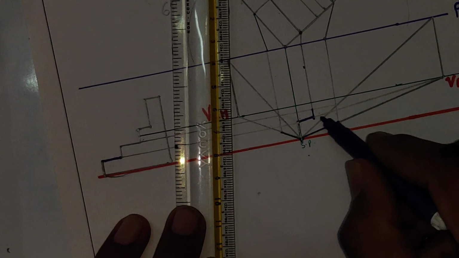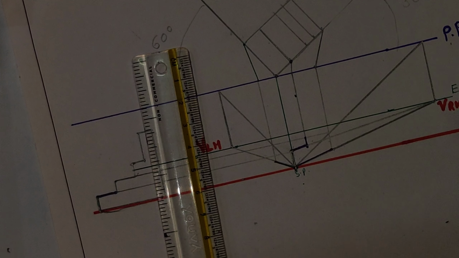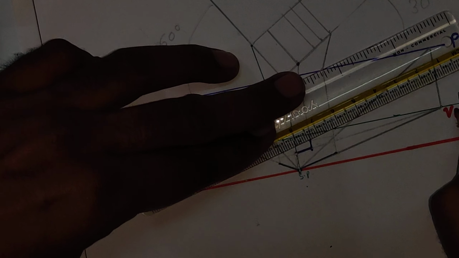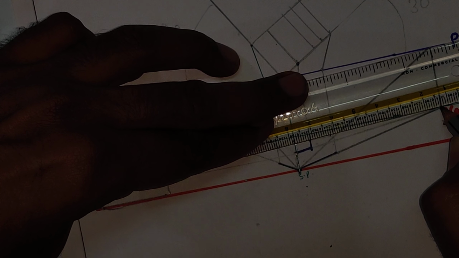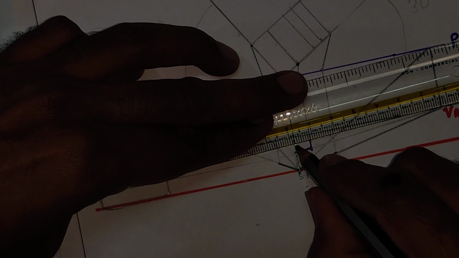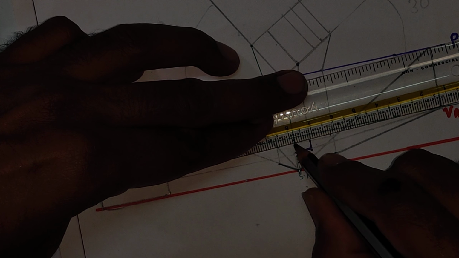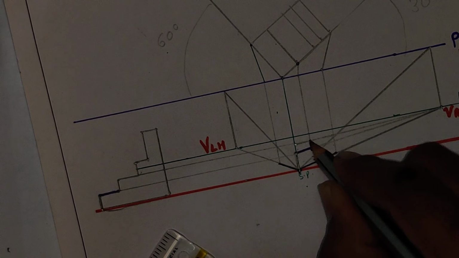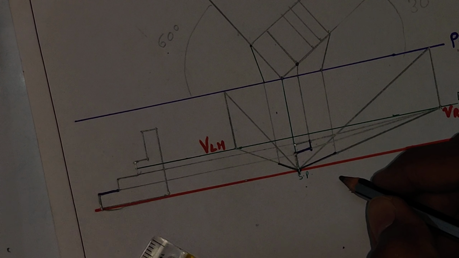You don't directly mark to here. You first join this point to your vanishing point. And after you mark, fix this point, right?